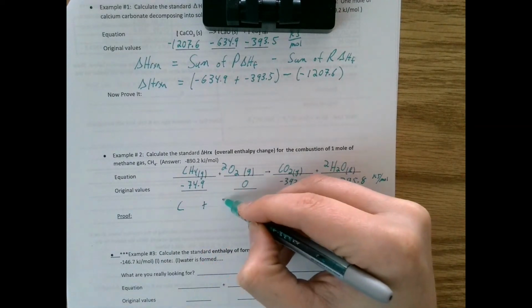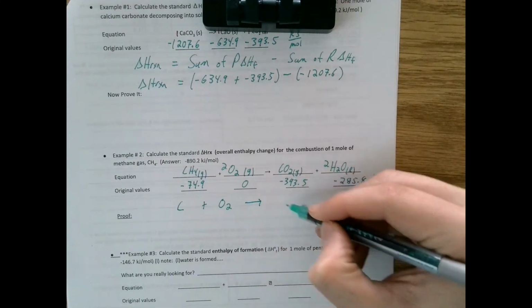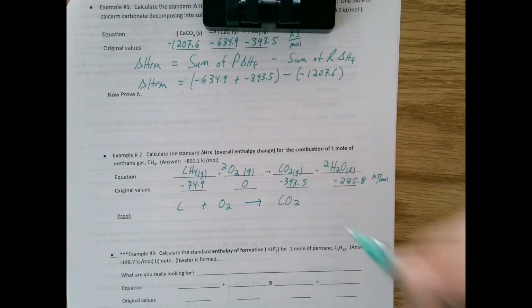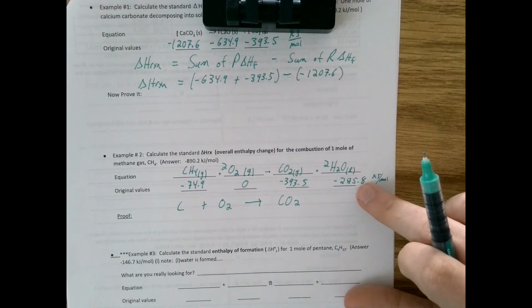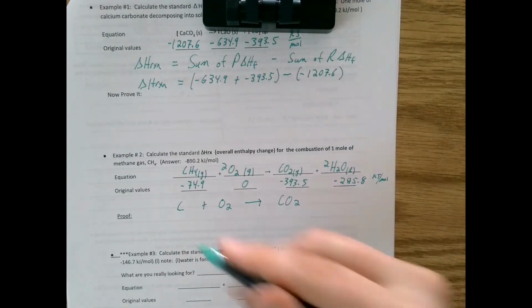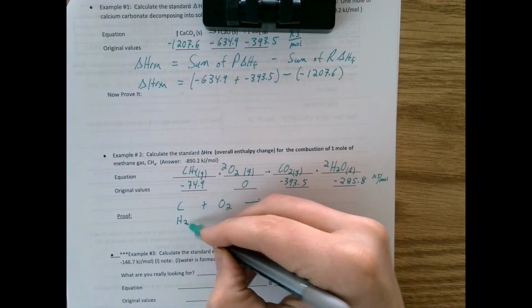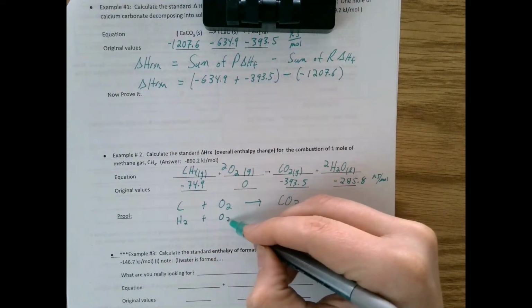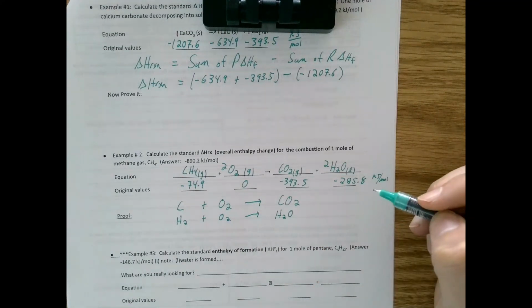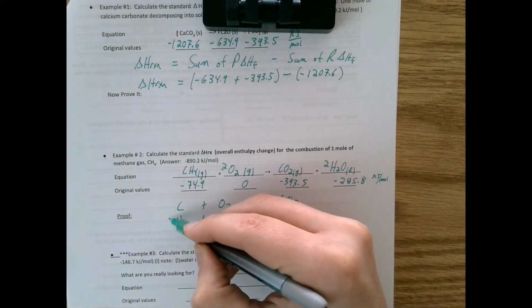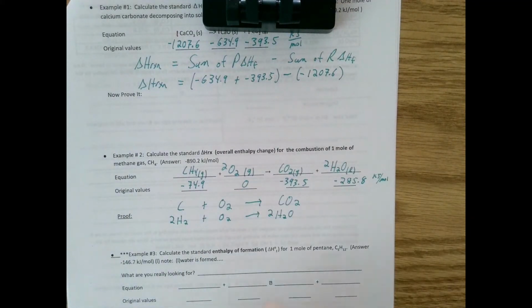Carbon plus O2 yields CO2. This number is for the formation of water. How do I form water? H2 plus O2 yields H2O. Is that balanced though? No, so I put a 2 there. So I can write these numbers in.